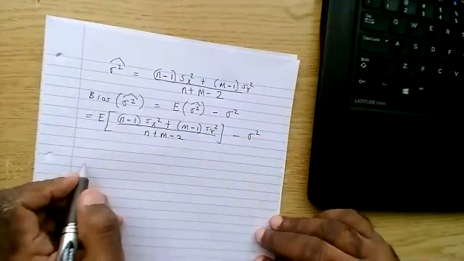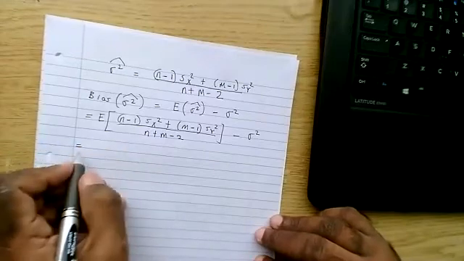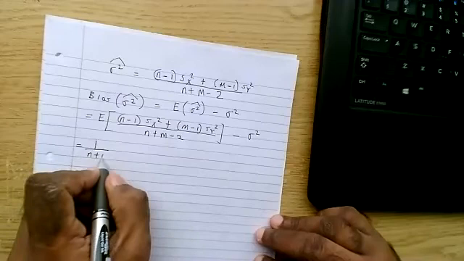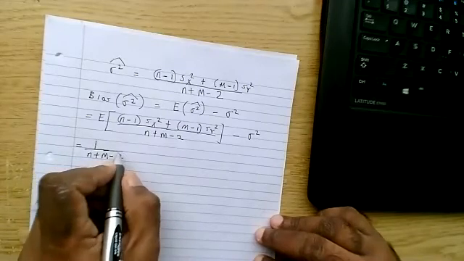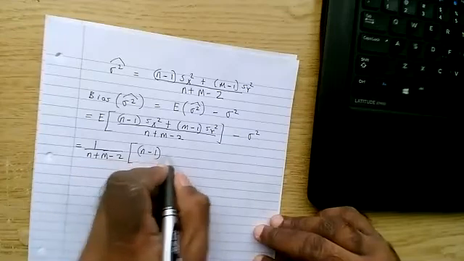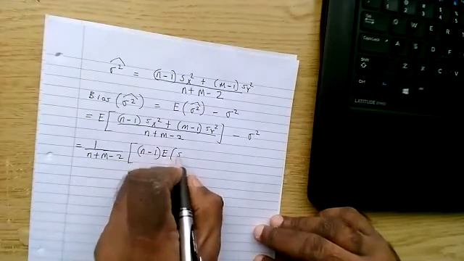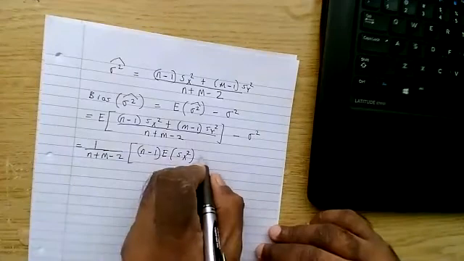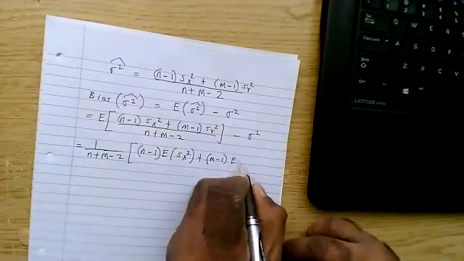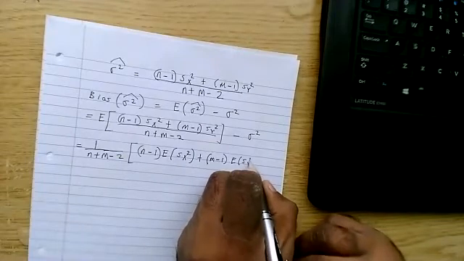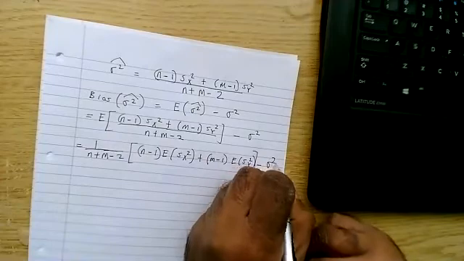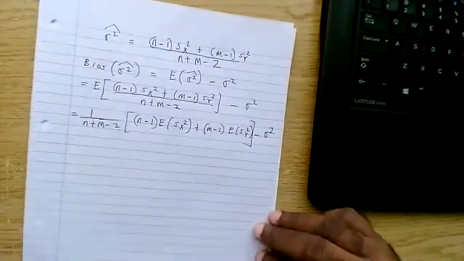Now taking the expectation inside the brackets.